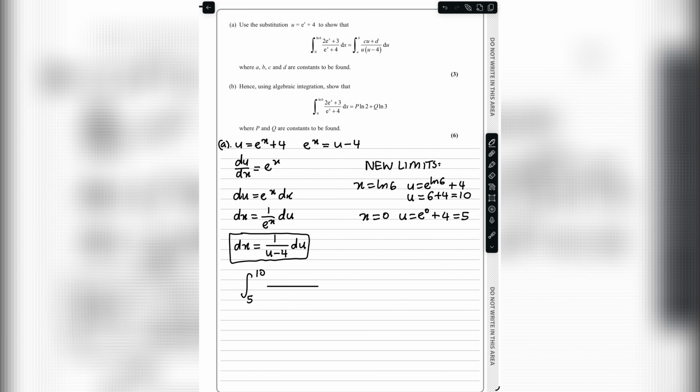So we can write our integral with the limits 5 and 10 of 2e to the power of x. So remember, e to the power of x is u minus 4, so we have 2 times u minus 4 plus 3 divided by e to the power of x plus 4, which is simply u, multiplied by dx, which is 1 over u minus 4 multiplied by du. So we have 2u minus 8 plus 3, and minus 8 plus 3 is minus 5, so I can just write minus 5 instead, divided by u multiplied by u minus 4 du.